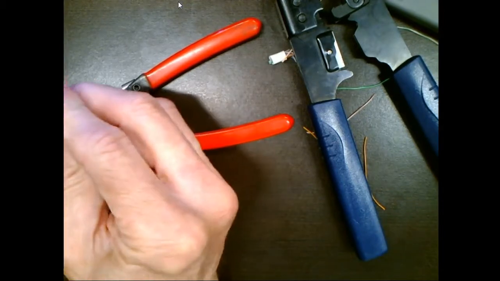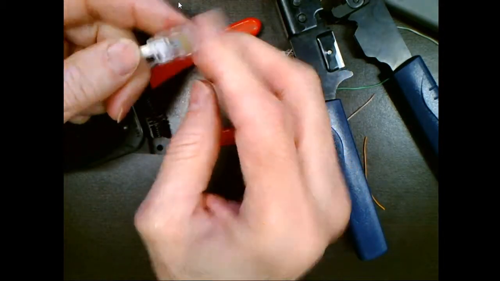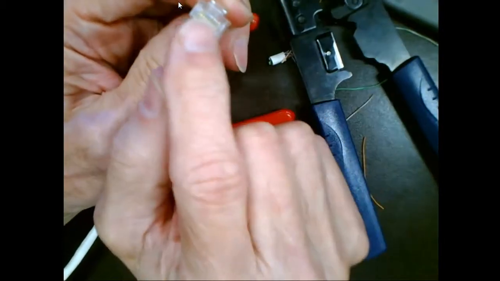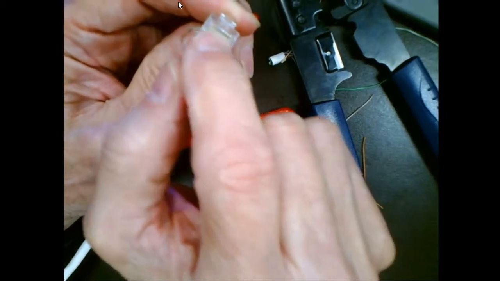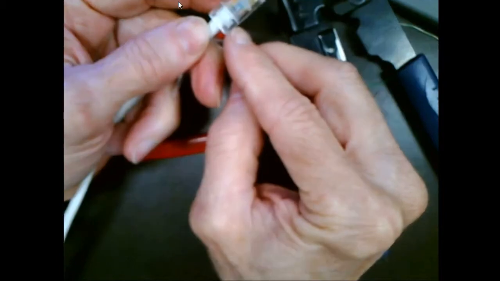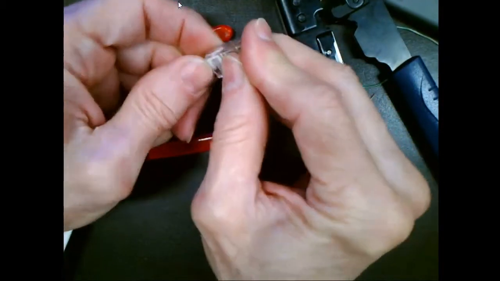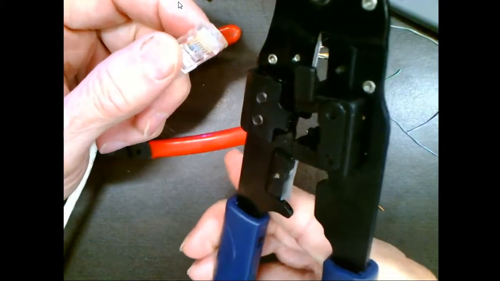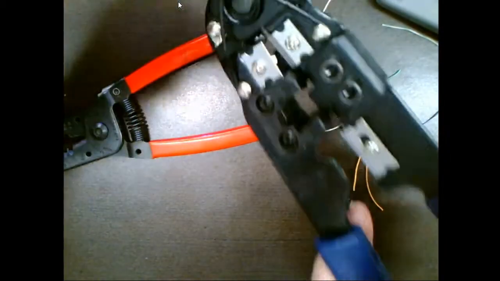Okay. Now, once we get it in the right order, what we're looking at at the tip right here, we're looking for all the copper dots, right? You understand that? We're making sure the jacket is under the crimp, right? Understand? And then what we're going to do is take it and insert it into the crimp.